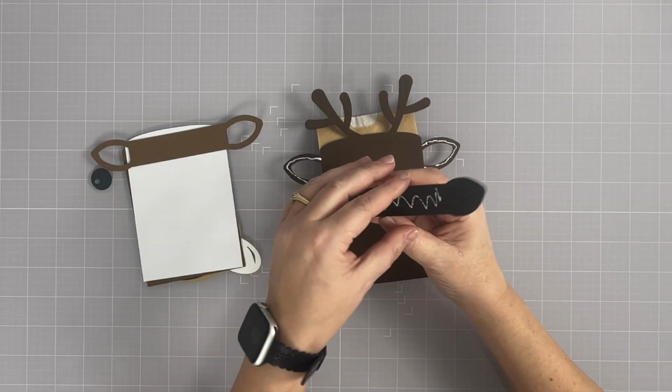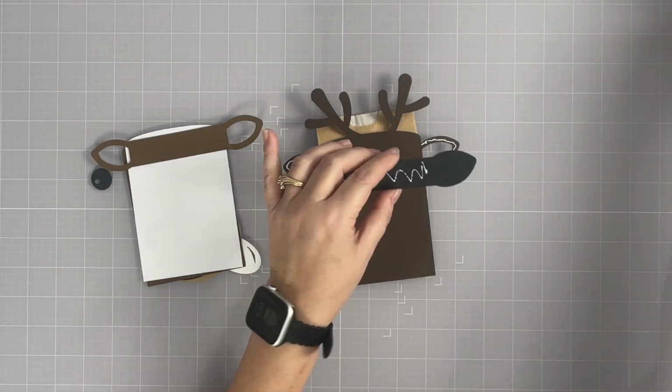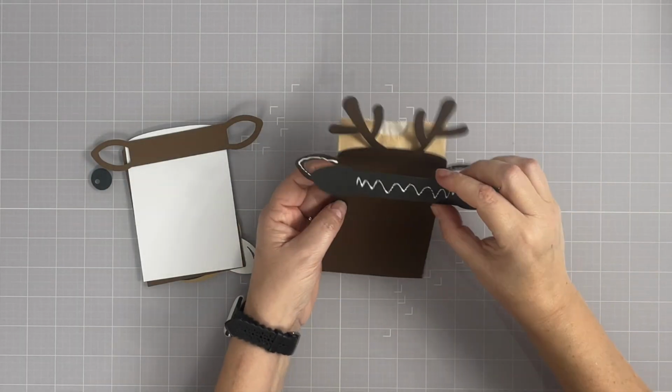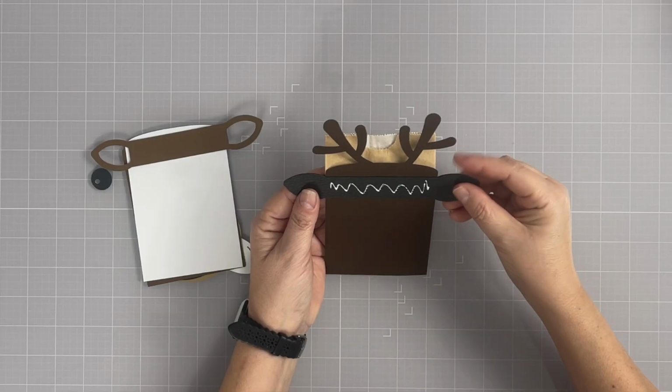Oops, I put glue on the wrong side of this. No matter, because that part won't show, because there is a more textured side to this black cardstock. I want to make sure I have that facing the right way.